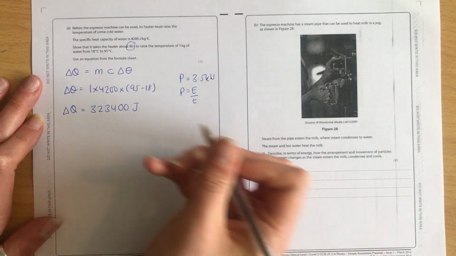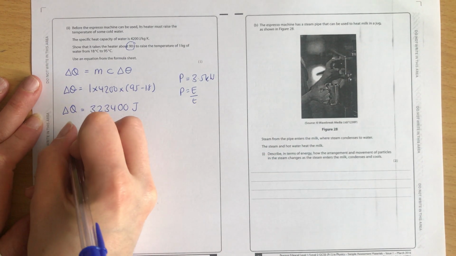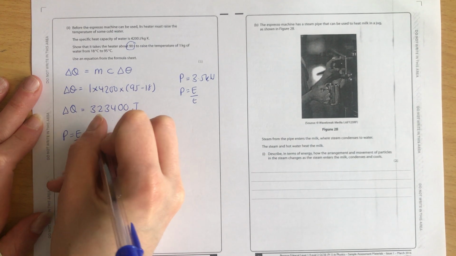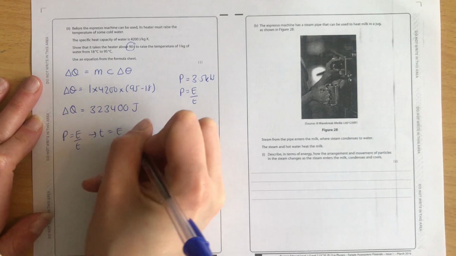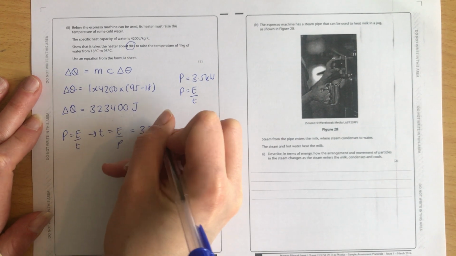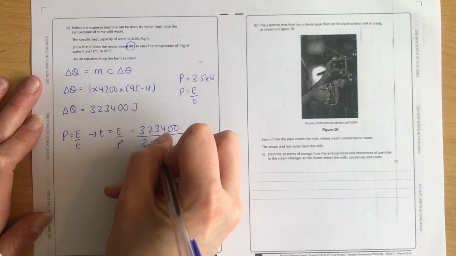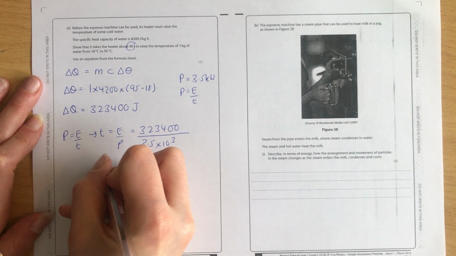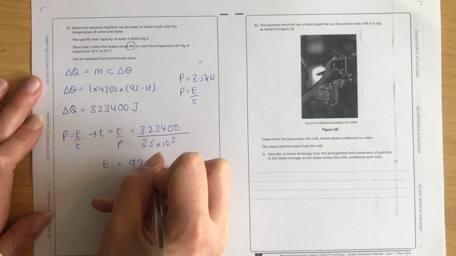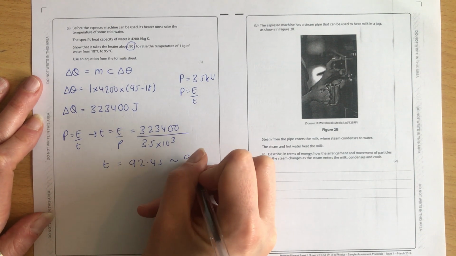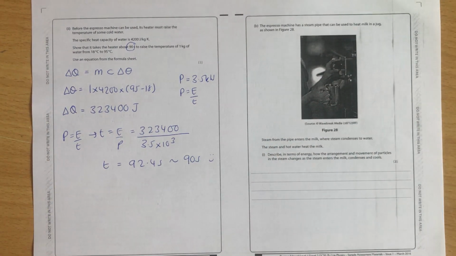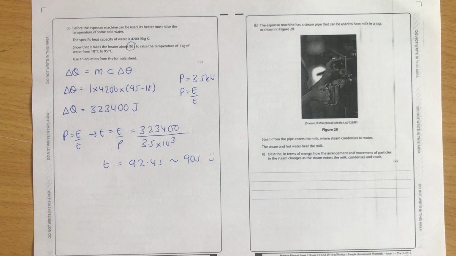323,400 joules. Now I know that power equals energy over time, which means that time equals energy over power, which is 323,400 divided by 3.5 kilowatts, so times 10 to the 3, and the time comes out as 92.4 seconds, and that is approximately 90 seconds, so I can be happy and know that I've done that correctly. So show that questions are nice, because if you get the answer right, you know you've got it right.